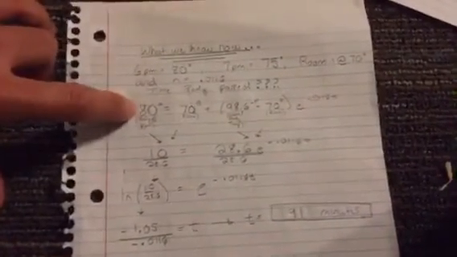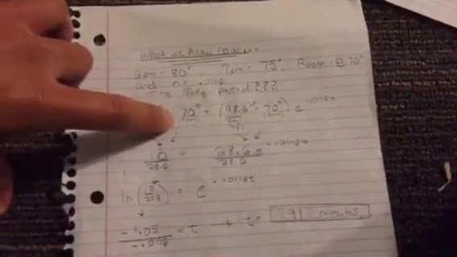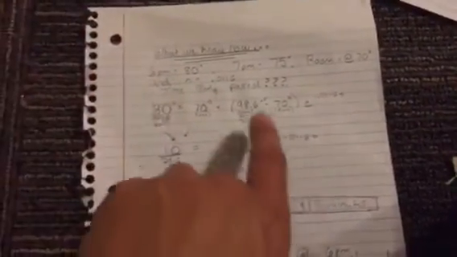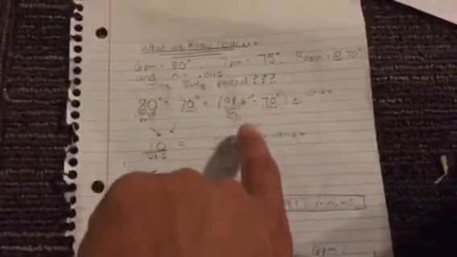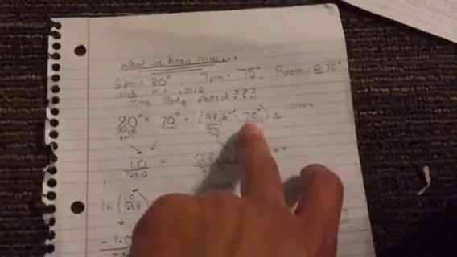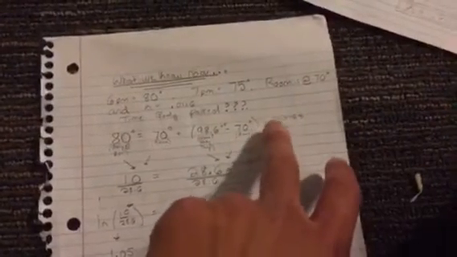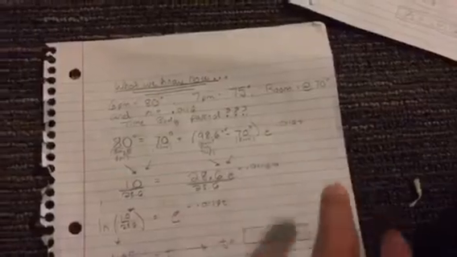So 80 degrees, which is the body temperature at 6 p.m., 70 degrees is the room temperature, and 98.6, now what that is essentially the natural body temperature of a healthy human. 70 degrees is the room temperature, and then you have e to the negative 0.0116 t.